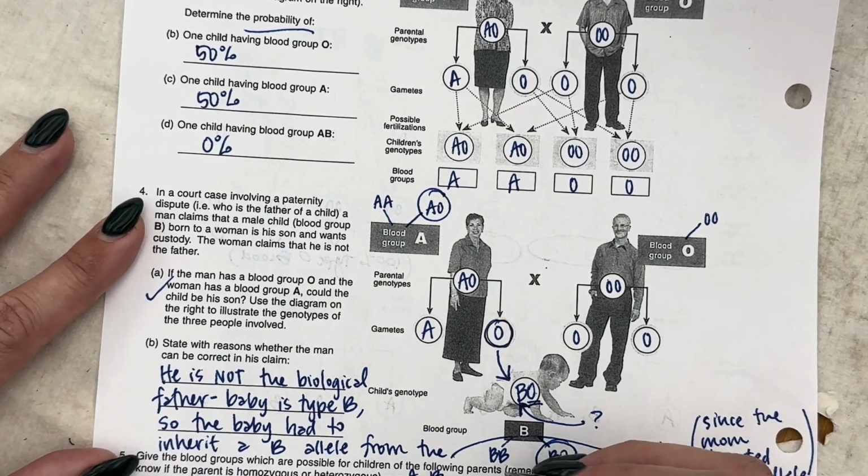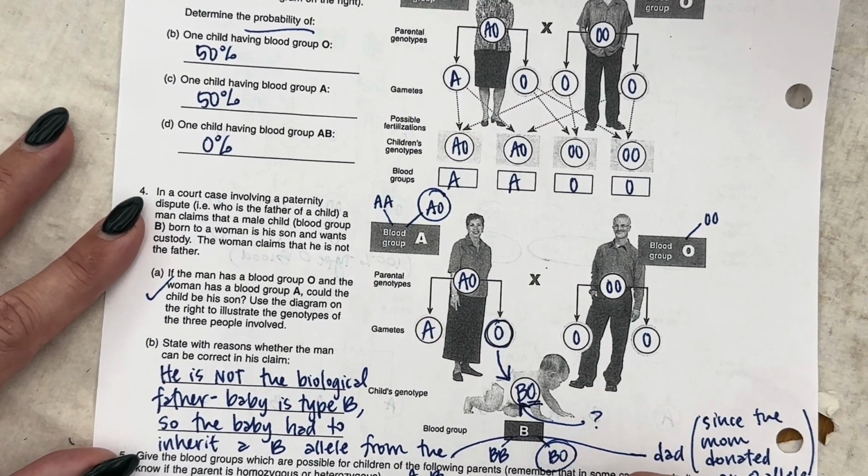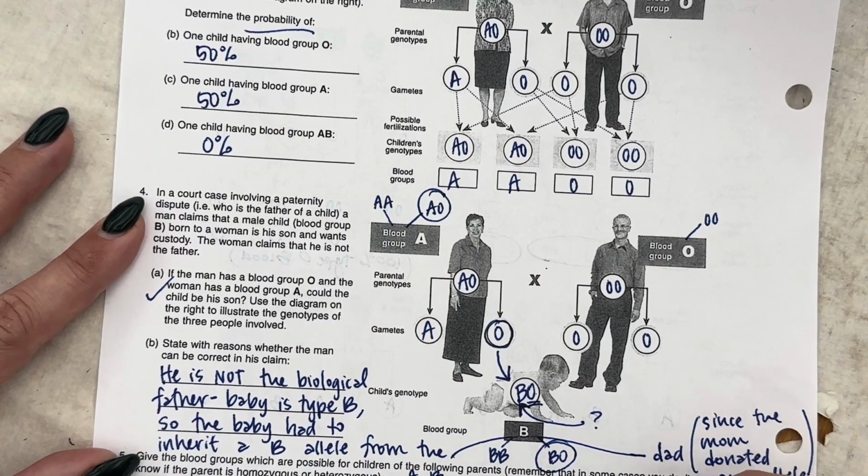And let's summarize this. This would mean 50% type A and 50% type B.